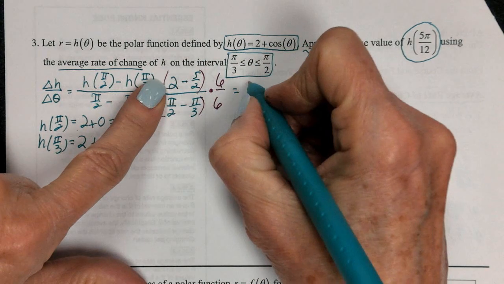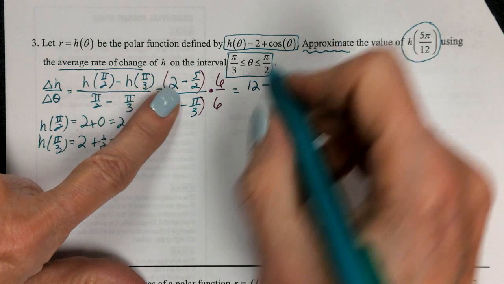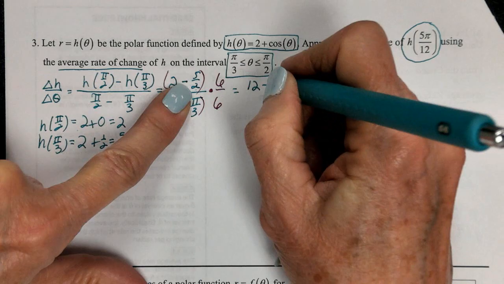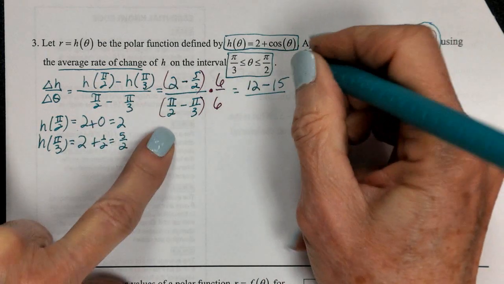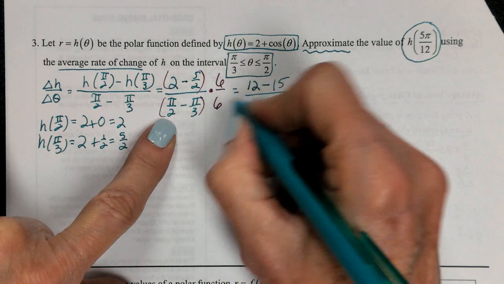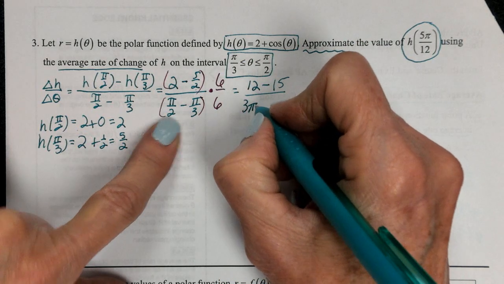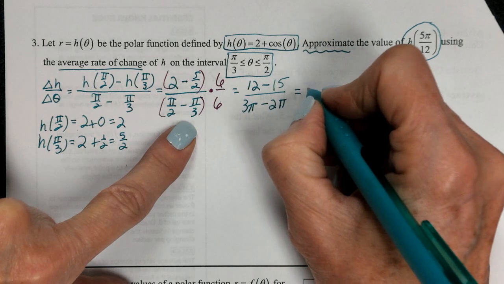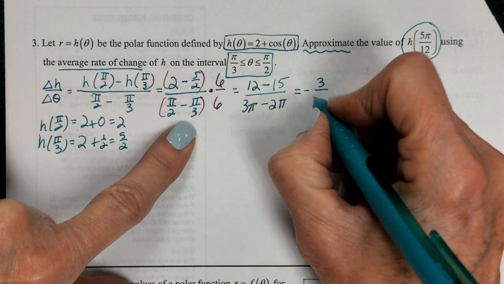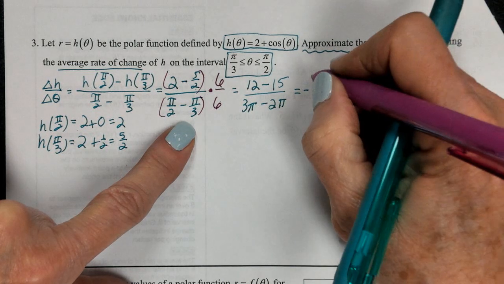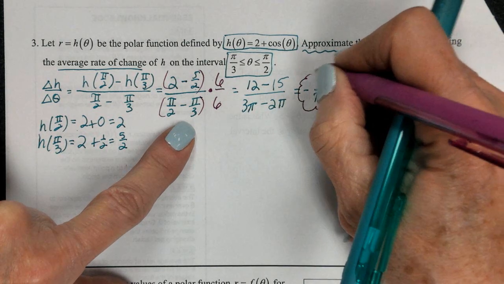So 6 times 2 is 12 minus the 2 and the 6 here will reduce to 3, so we have a 15 there. 6 times pi over 2 is, the 2 reduces with the 6, leaving a 3. 3 reduces with 6, leaving a 2. So this is negative 3 divided by pi. So I think of that as the slope.